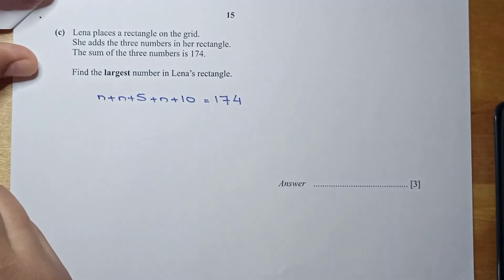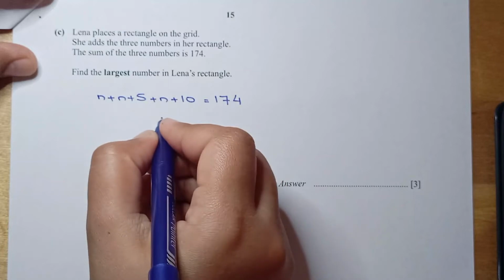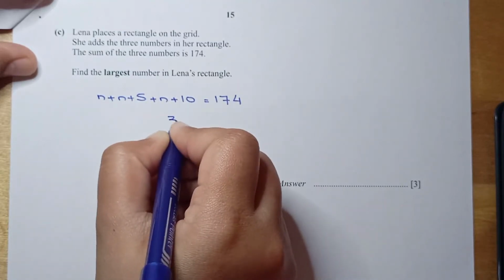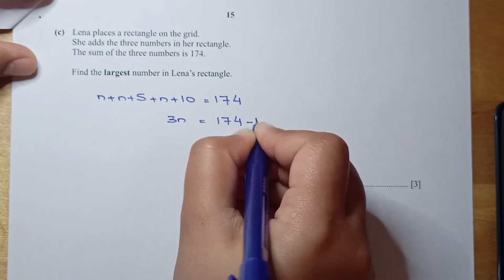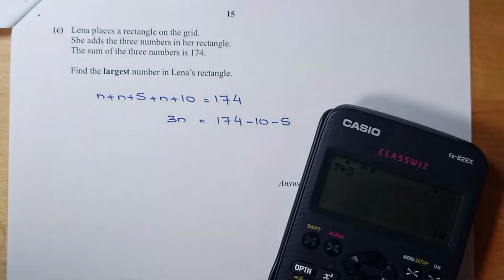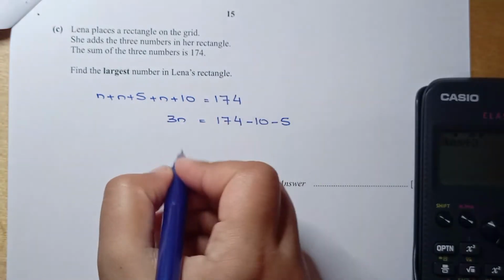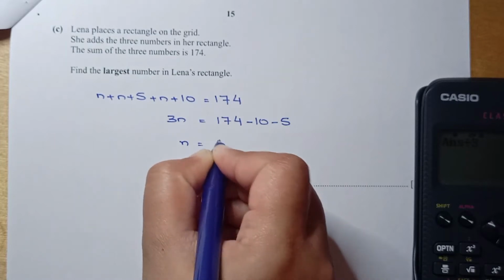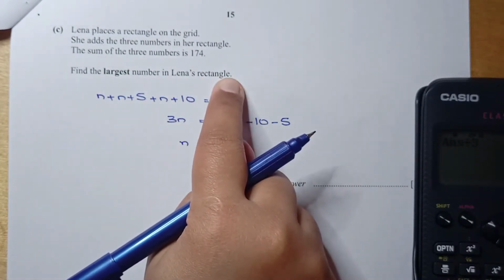Okay, so we need to find the value for n. So we have 1, 2, 3 n is equal to 174 minus 10 minus 5. So this would be 174 minus 10 minus 5 and then dividing by 3, that is 53. So we got the value n equals 53. Now find the largest number in Nina's rectangle.